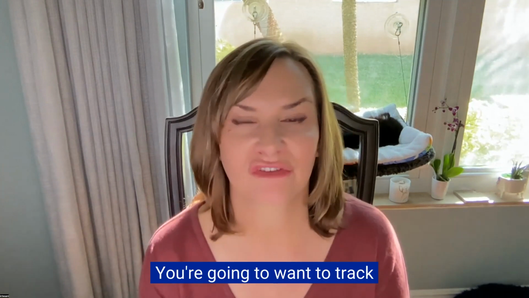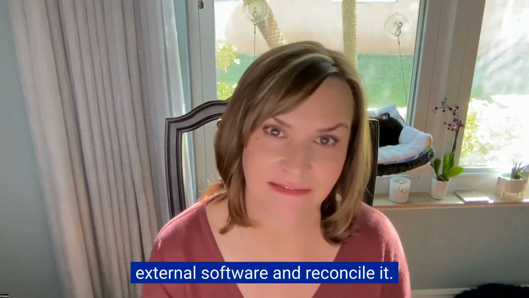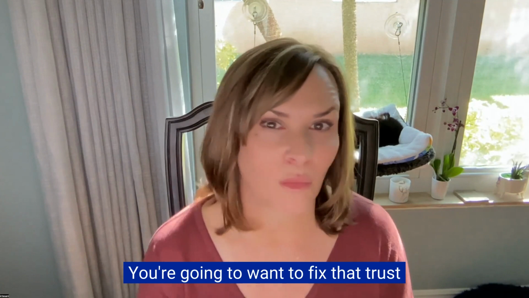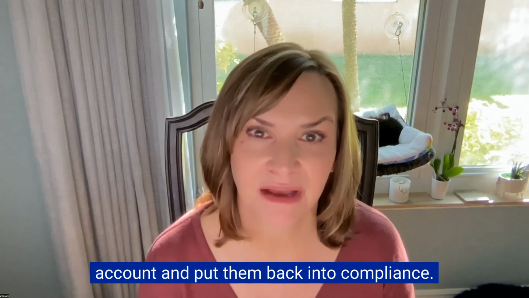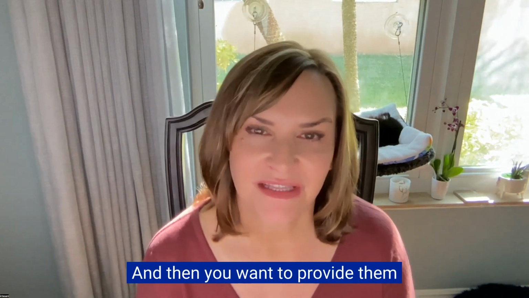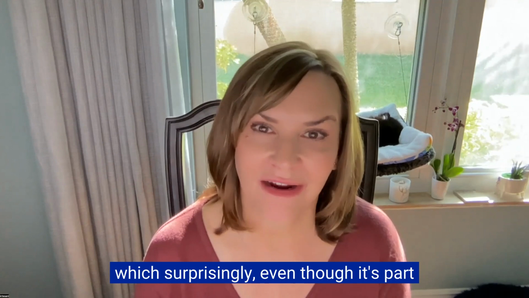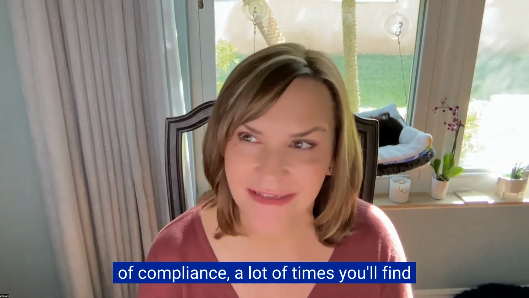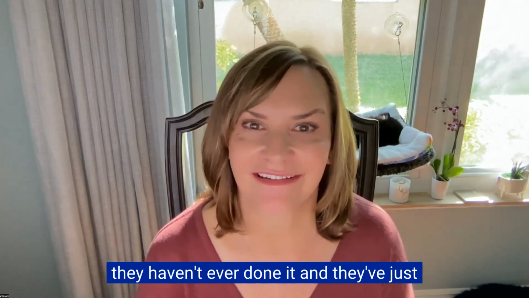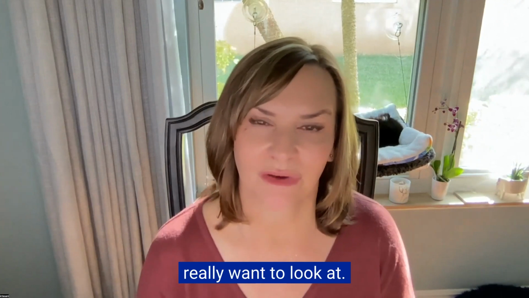You're going to want to track that advanced client cost with the external software and reconcile it. You're probably going to find that it's never been reconciled. You're going to want to fix that trust account and put them back into compliance. Those are the biggies. That's the big two. And then you want to provide them with that three-way reconciliation, which surprisingly, even though it's part of compliance, a lot of times you'll find they haven't ever done it. And they've just been lucky that they haven't been audited. So those are the things you really want to look at.